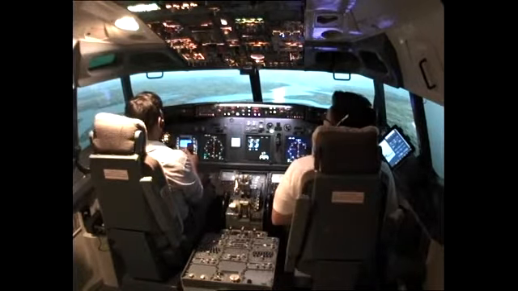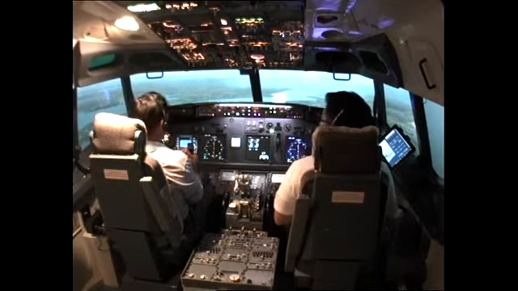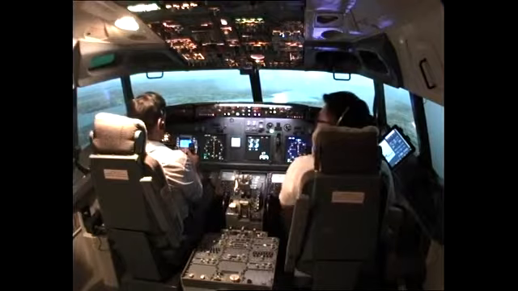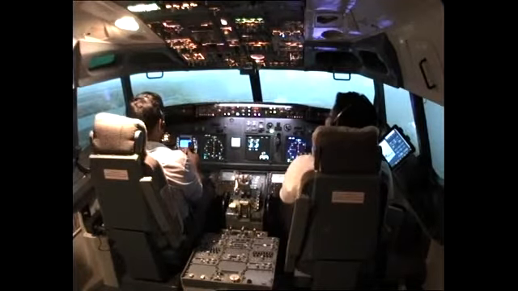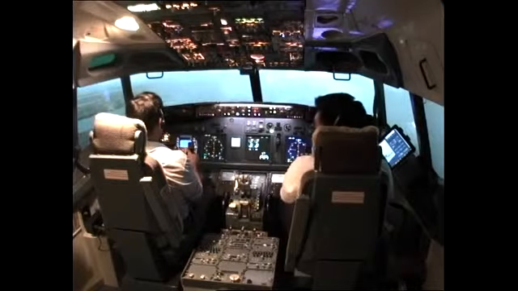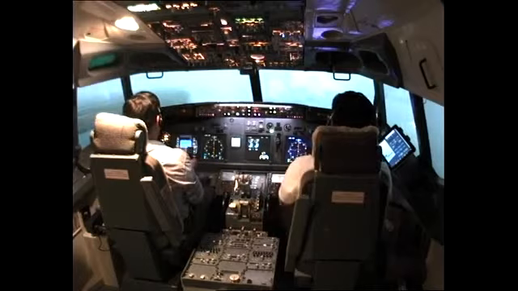Okay, now we will get back to the approach and land. After we land, we will try to do a little bit of taxi on the ground. Now we are at 2,800 feet, so we have to pull back. Get back to 3,000 feet.